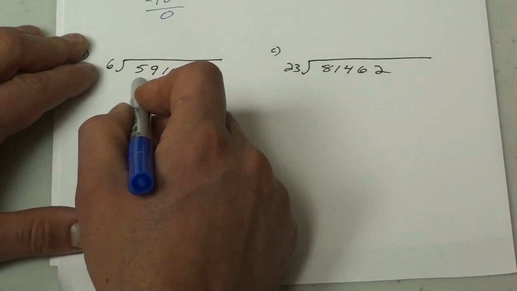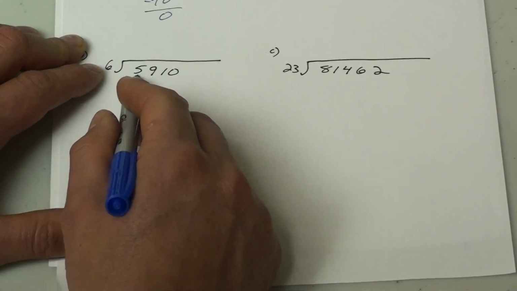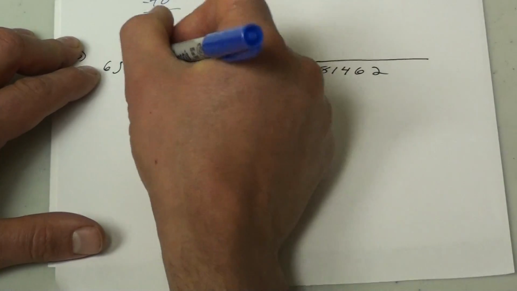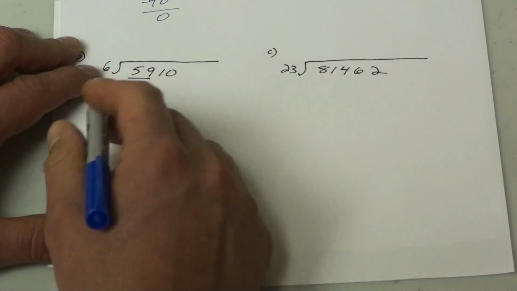How many times does 6 go into 5? It doesn't go in at all. 6 goes into 5 0 times. 5 is not big enough. So let's look at the next two digits then. It didn't go into the first digit at all, so I'm going to have to look at two digits.